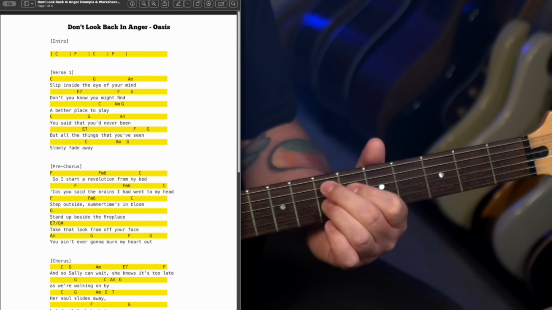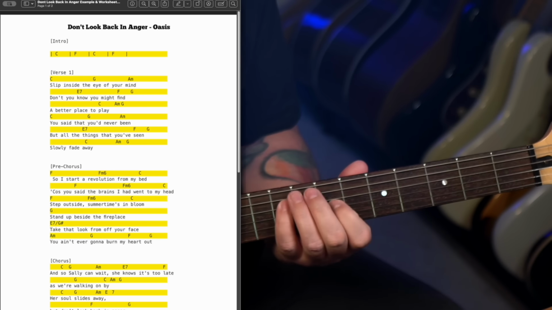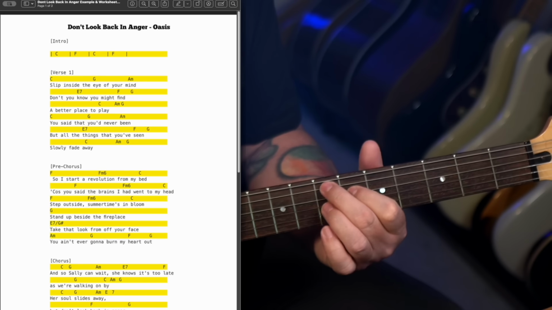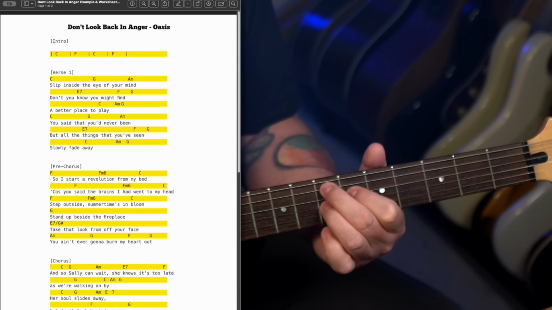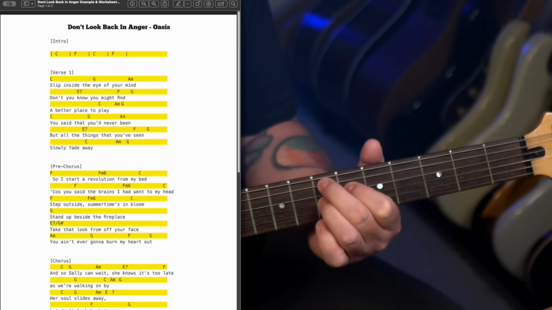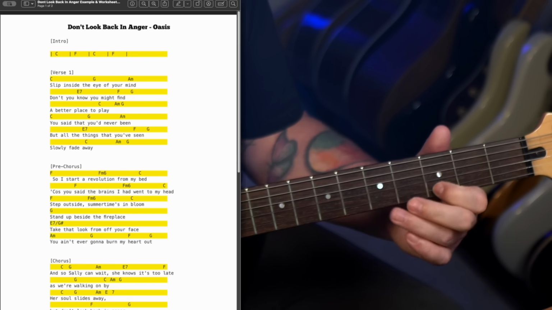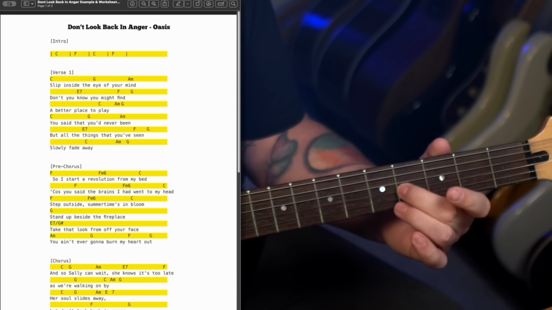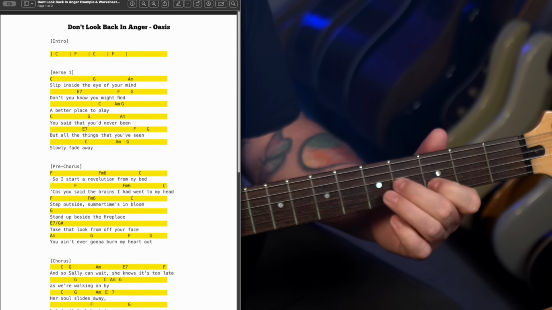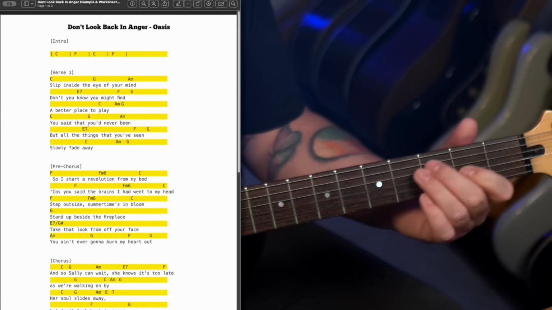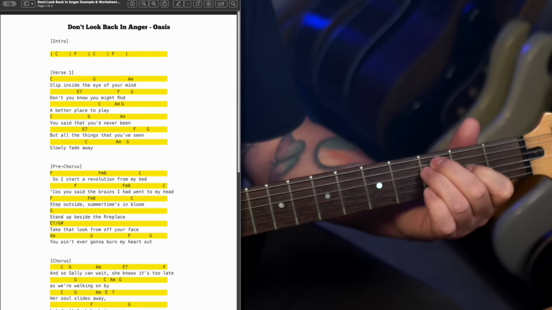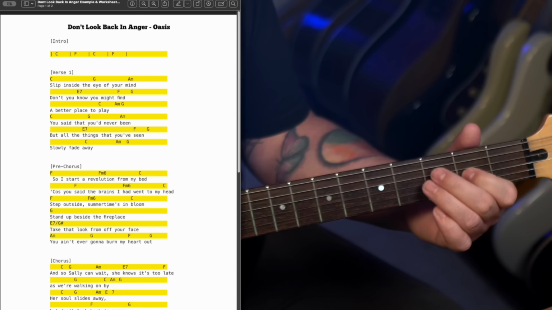Do you know what? It's easier for me to play it here, using a C shape. Artistic license. I could play it here. There, that's where it can live there. And I've got an F next. I've got a G next.